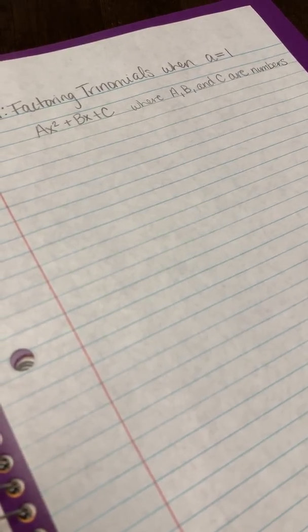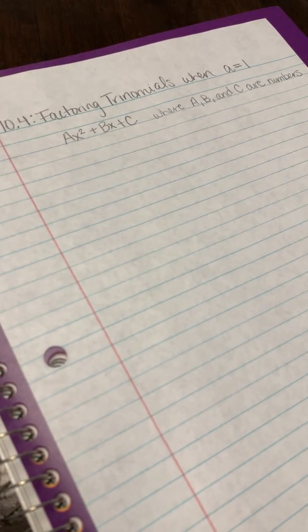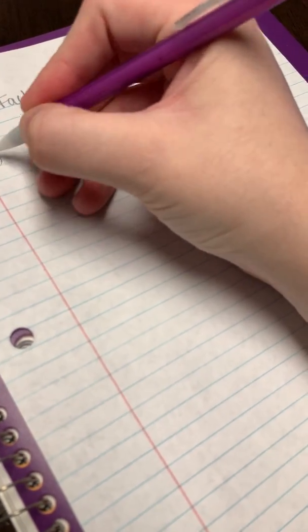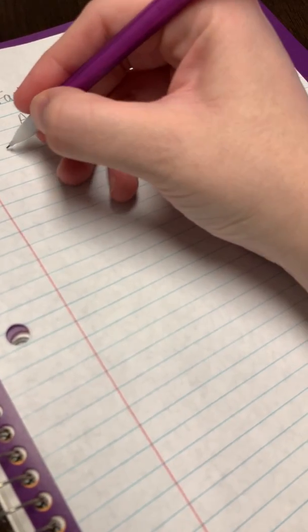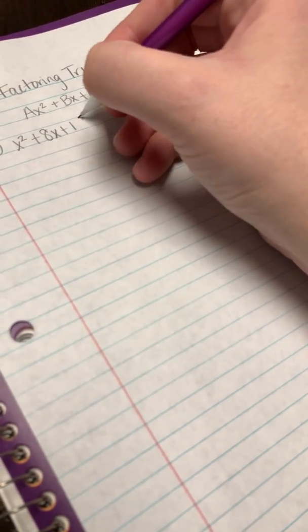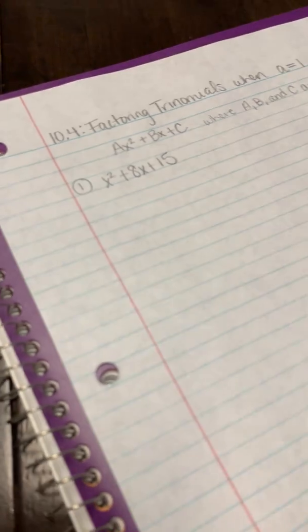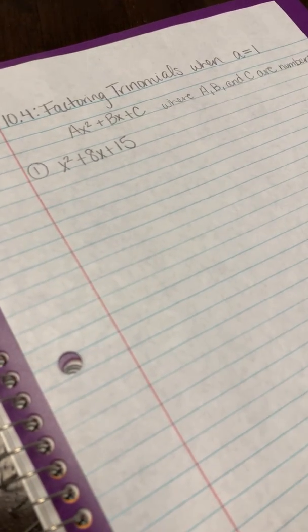Now, remember from what I talked about yesterday, factoring is much like the opposite of multiplying. Okay, it just depends on what type of factoring you're doing. So there's a few patterns that we are going to talk about today, but let's first start with our first problem. Number 1. x squared plus 8x plus 15. And we want to leave this in simplest factored form.